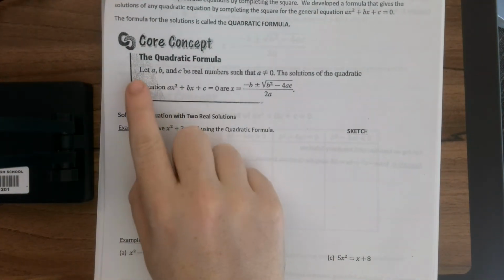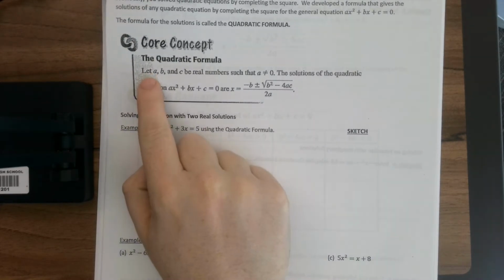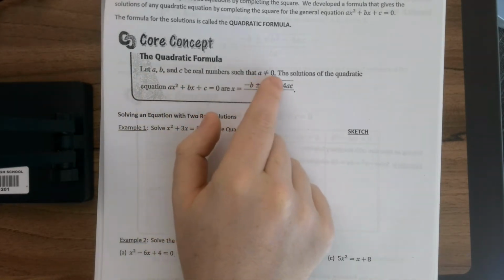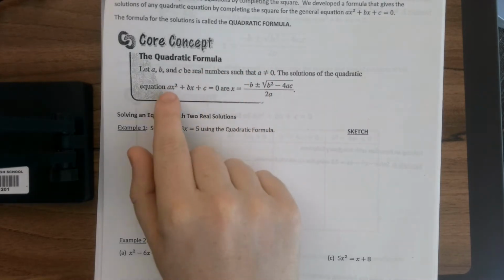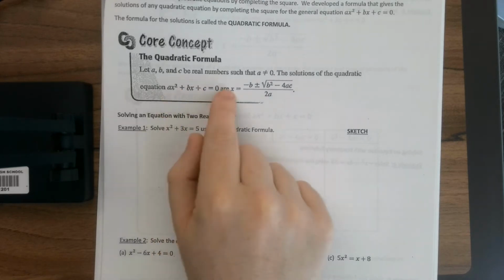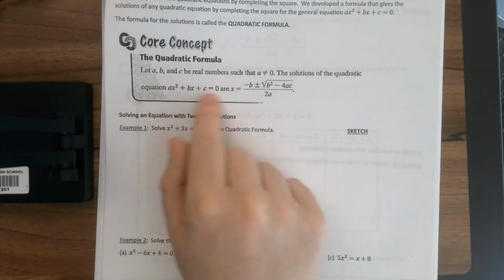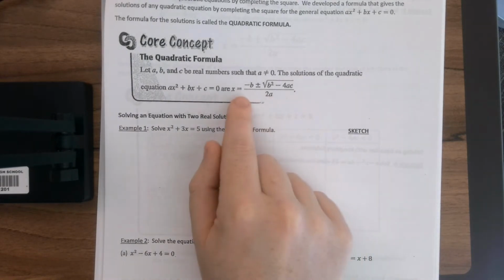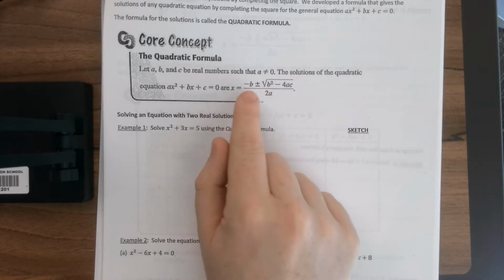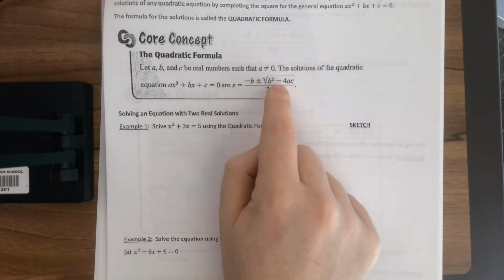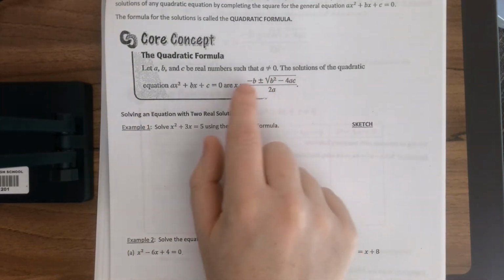The quadratic formula looks like this. Let's say that a, b, and c are real numbers such that a is not 0. Then ax squared plus bx plus c equals 0 is our equation. That's our quadratic equation. And the solution is, oh geez, this is a mess, isn't it? x is equal to negative b plus or minus the square root of b squared minus 4ac, divided by 2a.